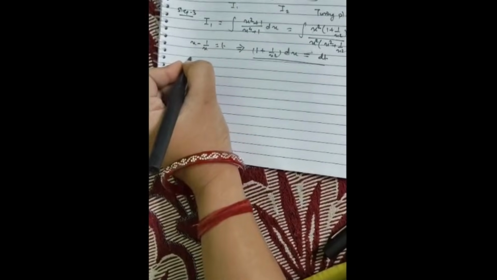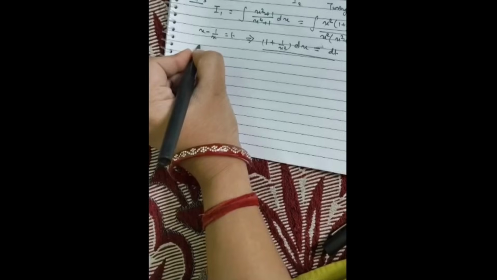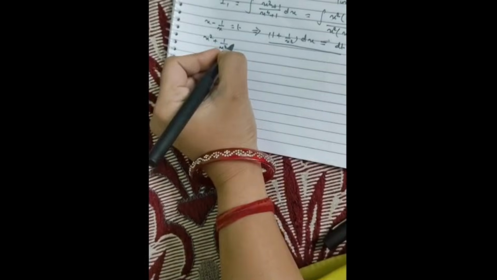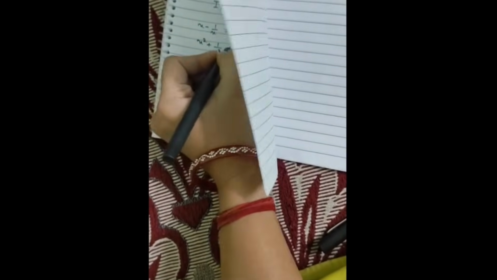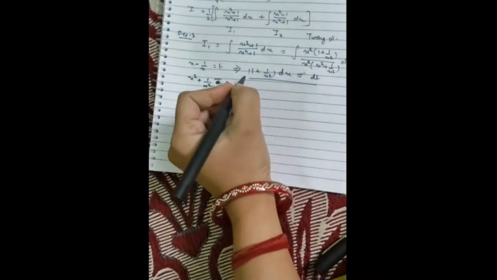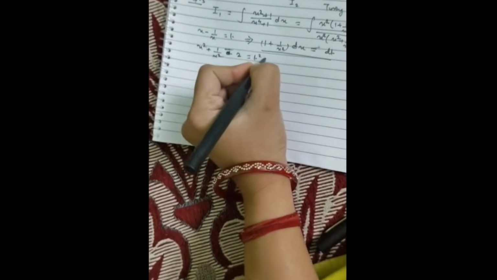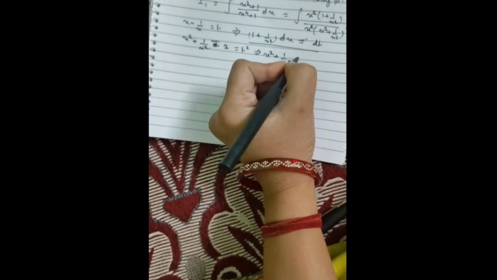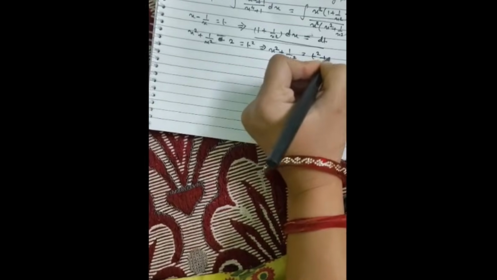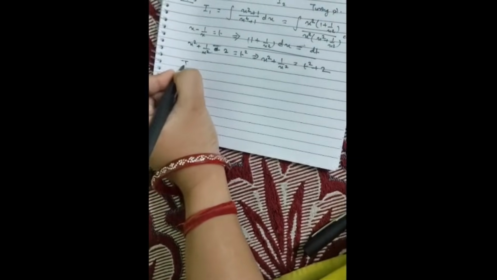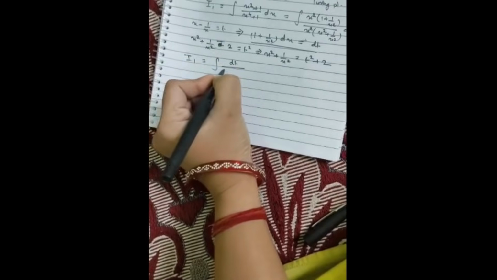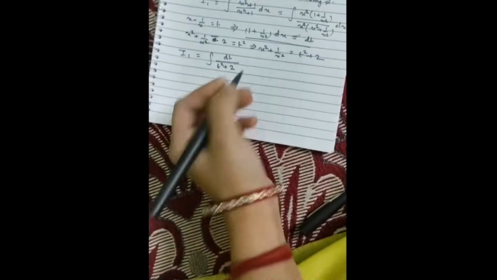Squaring both sides, x square plus 1 by x square minus 2 is equal to t square. Implies that x square plus 1 by x square is equal to t square plus 2. So, I1 will be equal to integration of dt divided by t square plus 2.